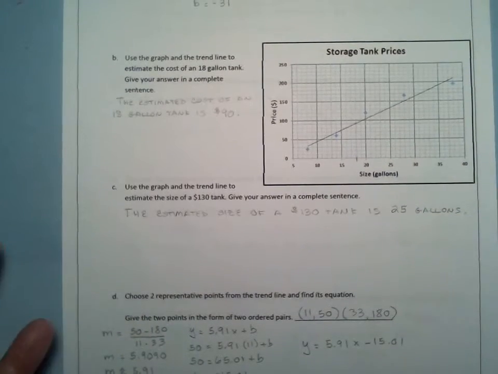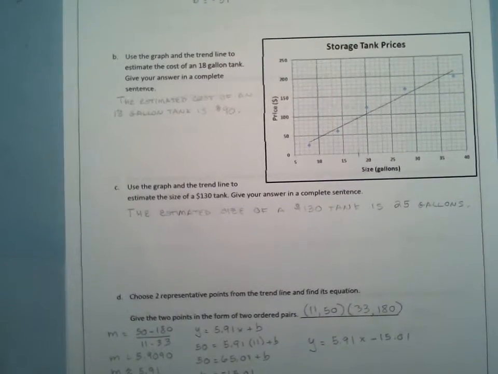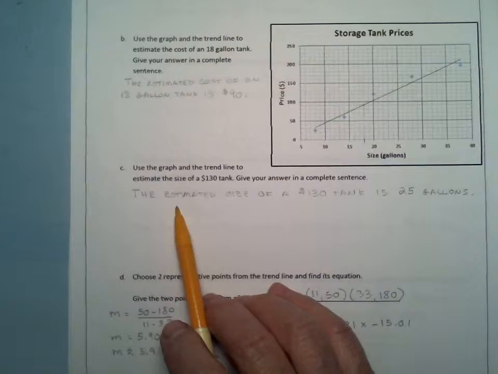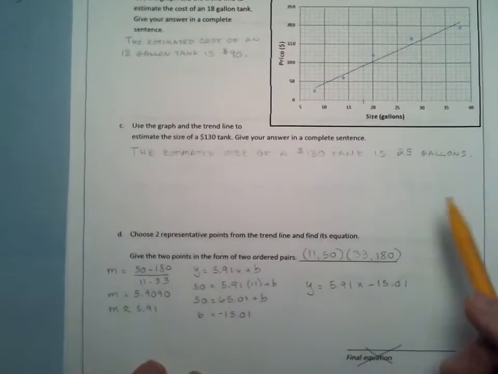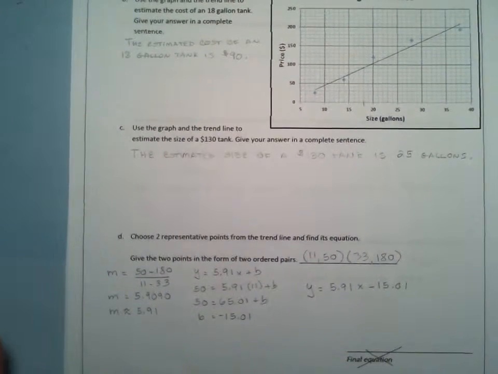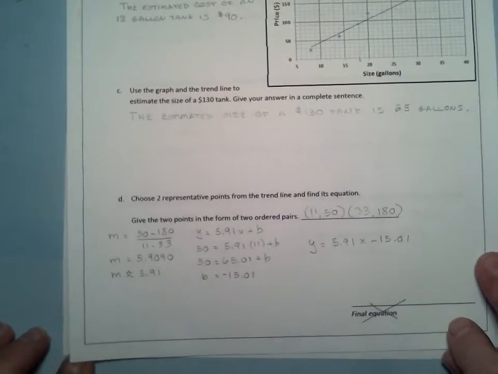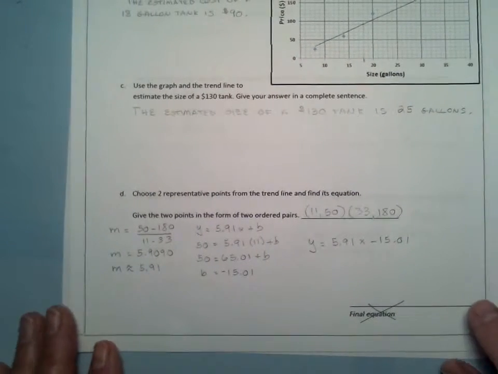Now, when you're reading these graphs, it may not always fall in a really, really sweet spot, and that's why we use the word estimated, because it could be 25.05 or 25 gallons and another tenth of a gallon, or it could be off just a little bit. So we just say that it's an estimated value.